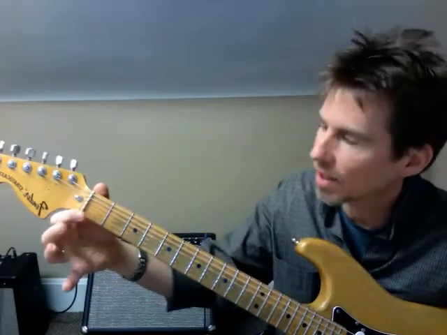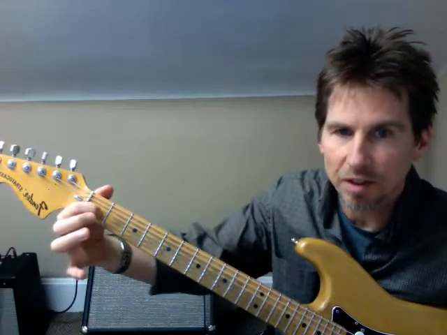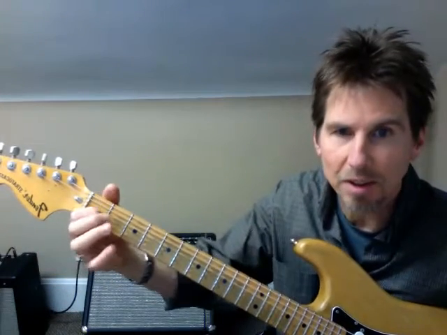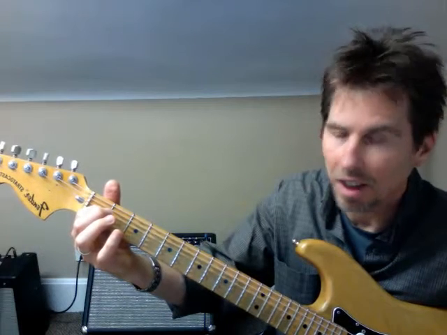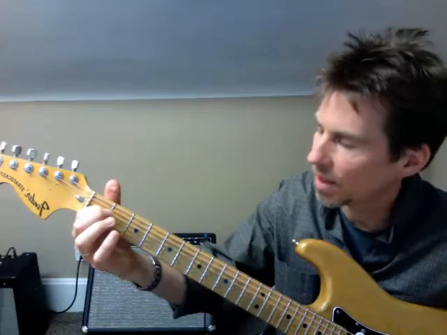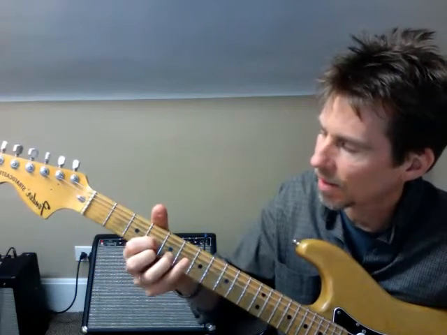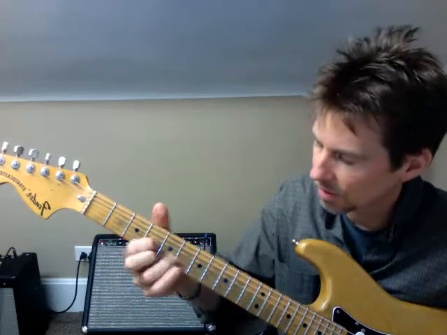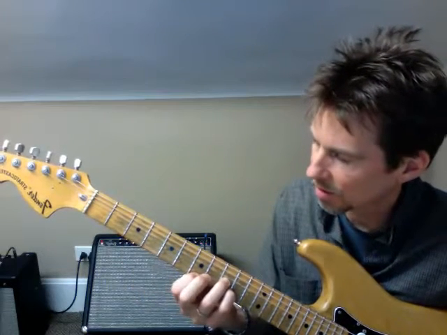Starting low, so you got 3rd string, 1st fret. First 2 strings are open. That's our E triad right there: G sharp, B, E. And then you have right here, second inversion, root position.